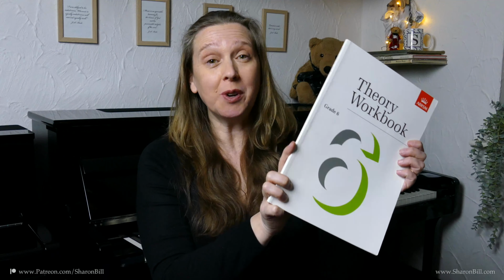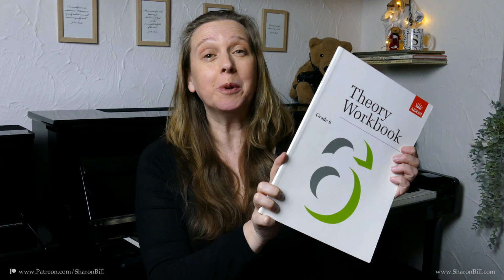Hi, I'm Sharon Bill. As I continue to work through the ABRSM Grade 6 Music Theory Workbook, I now look at Question 1b, Exercise 7. In Question 1b, we are required to compose a bass line as well as adding figures to show our chord choices in a figured bass.